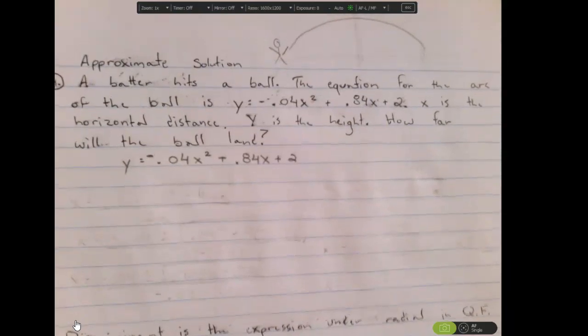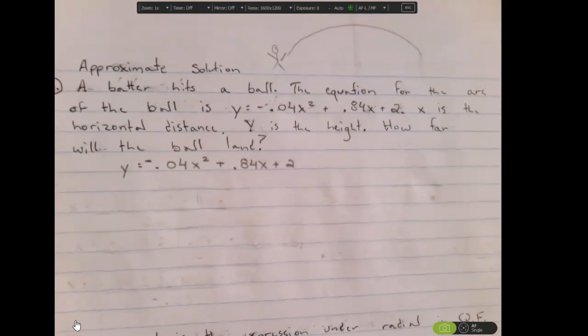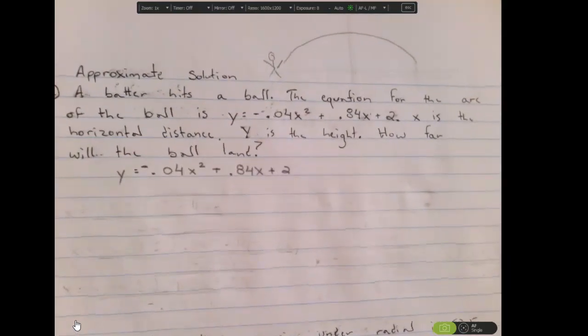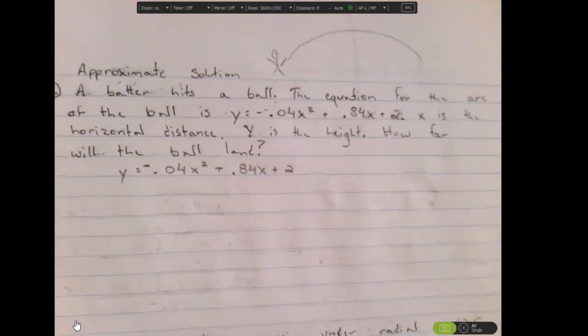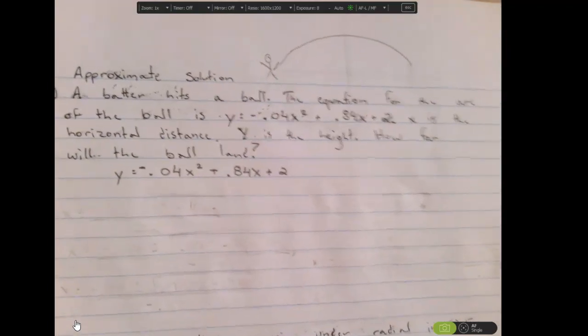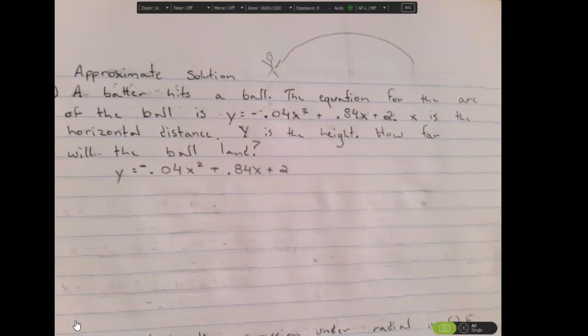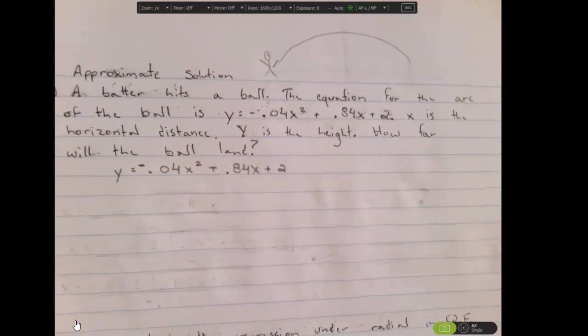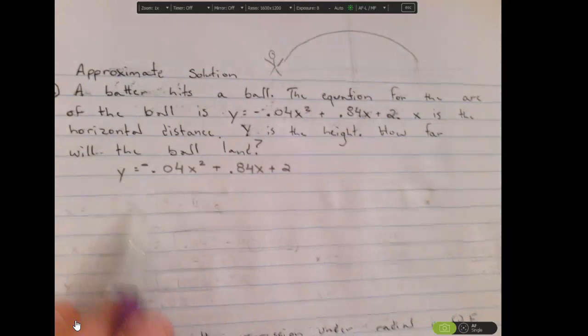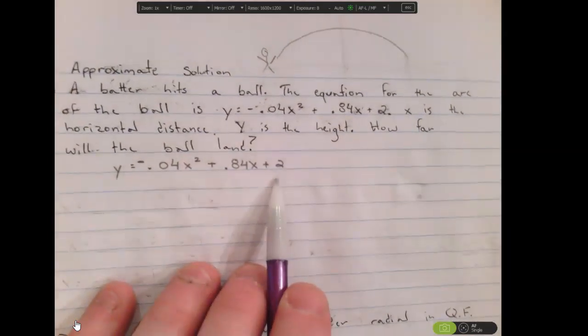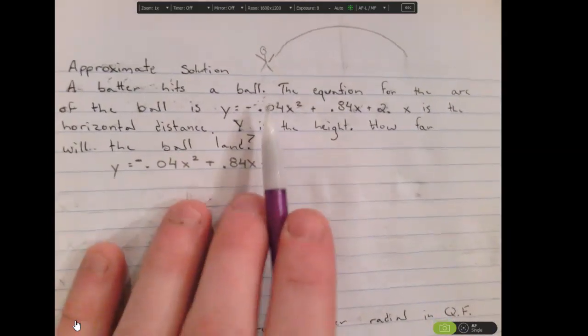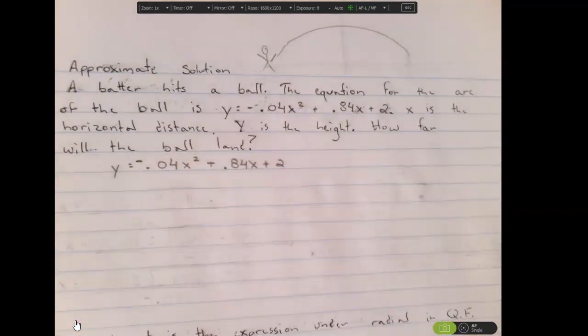So we've got number four, and then the bottom half of this page. It says a batter hits a ball. The equation for the arc of the ball is y equals negative 0.04 x squared plus 0.4x plus 2. I rewrote that equation here at the bottom so it's a little easier to read. I know there's some smudging up top.